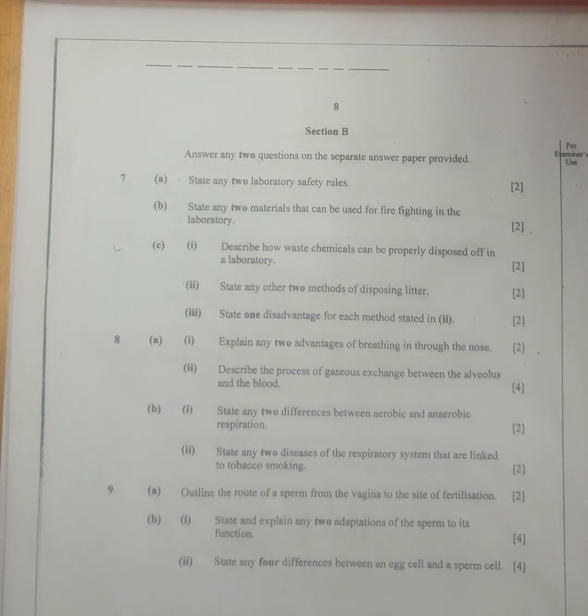Disadvantage, we're supposed to state two methods of disposing litter. We have recycling, composting, incineration. And then the disadvantage, recycling can release harmful pollutants into air and water. Composting can attract unwanted pests and wildlife, which can create public health risk and damage property. Incineration will emit toxins that harm local air quality.